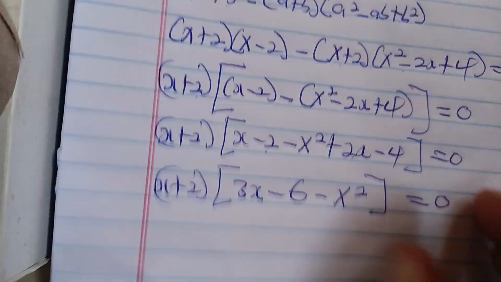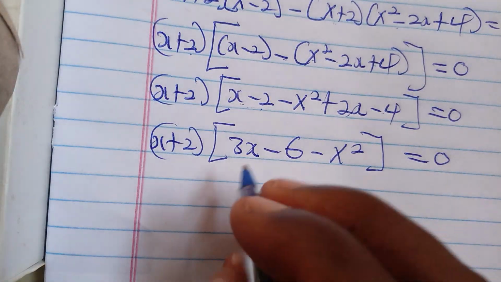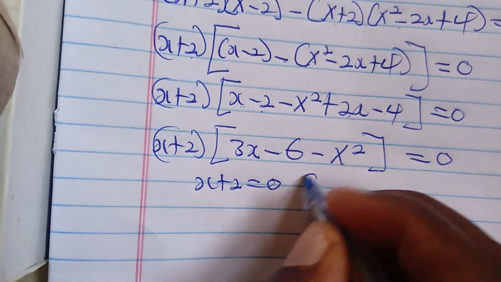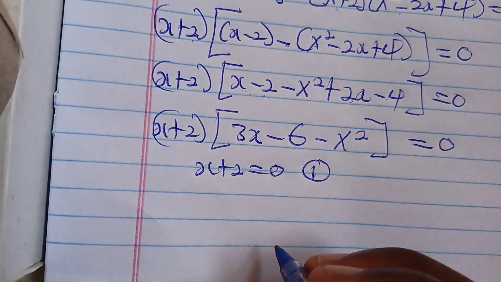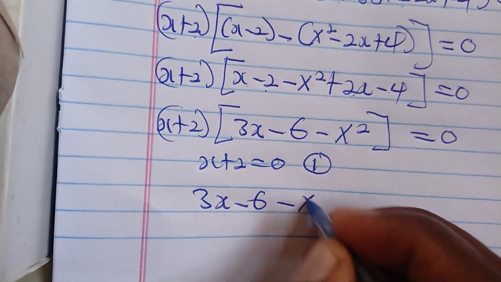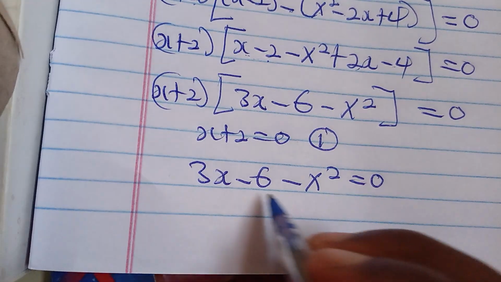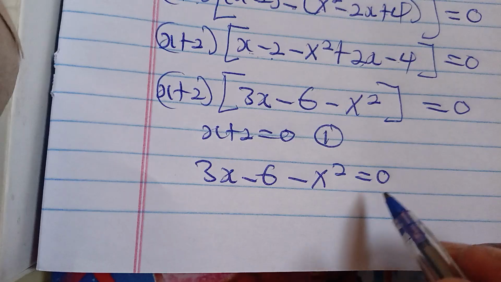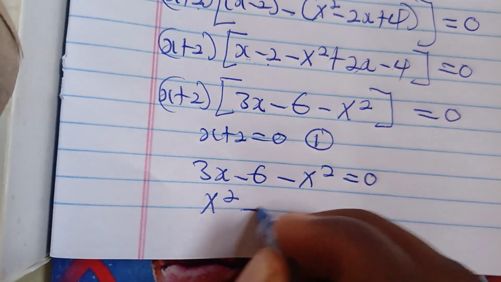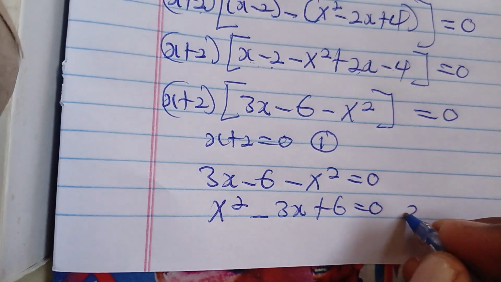Now we can say x plus 2 is equal to 0. Let's call this equation 1. And then we can say 3x minus 6 minus x squared is equal to 0. By observation, we can see this is a quadratic equation. So let's organize it. We're going to have x squared minus 3x plus 6 is equal to 0. And let's call this equation 2.